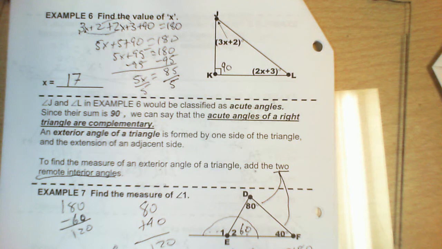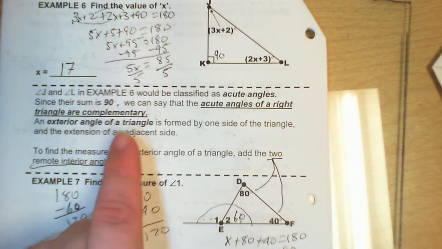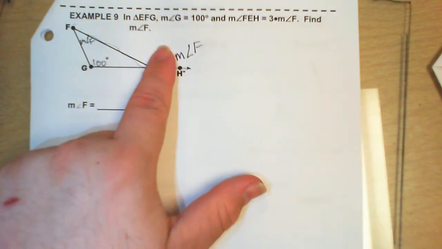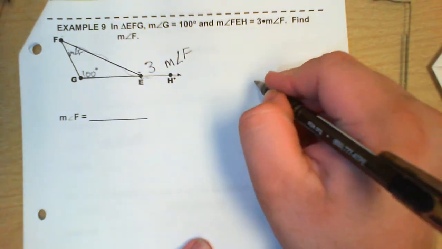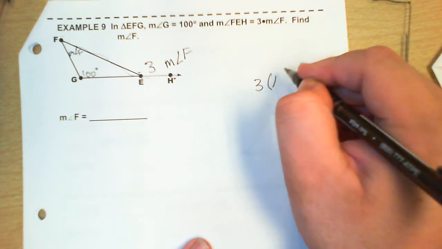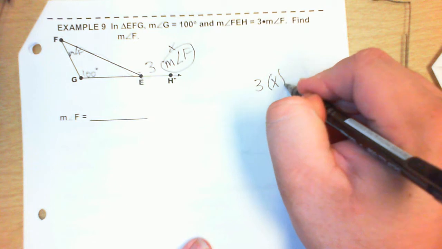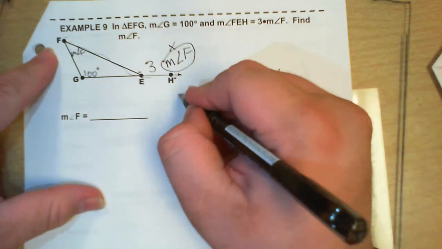So what did we just learn? This is the measure of angle F. We don't know what it is. We're trying to find it. Here's what's cool, something we just learned: to find the measure of the exterior angle, add the two remote interior angles. So we have this exterior angle, 3 times the measure of angle F. I'm going to call this X. So 3 times X equals, I'm going to add these two.